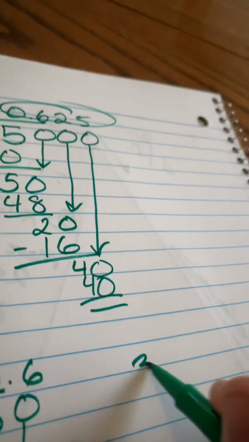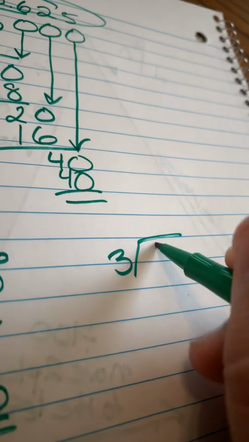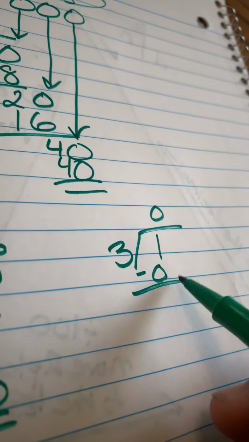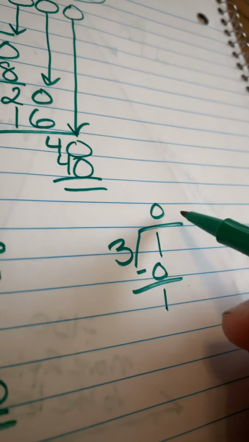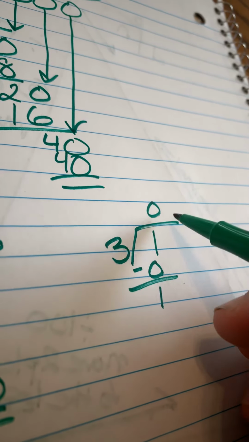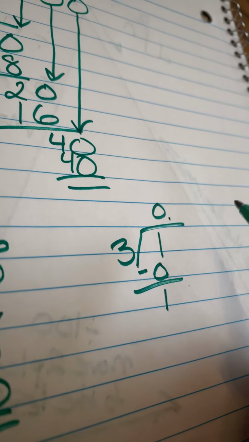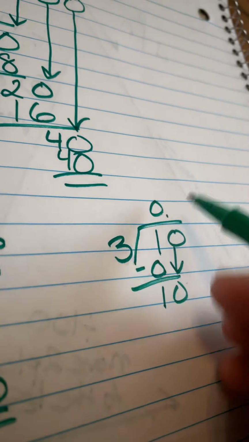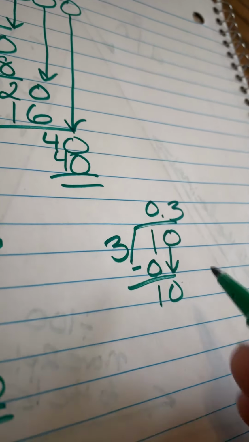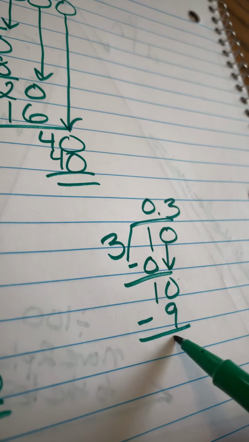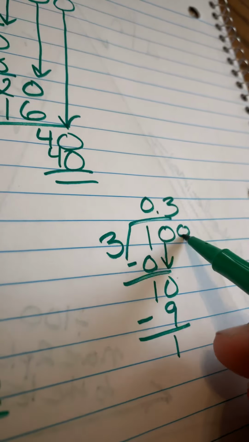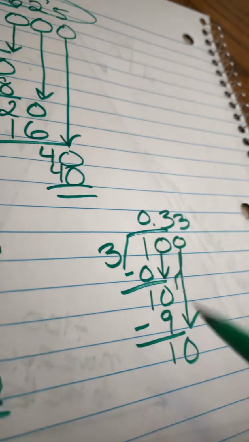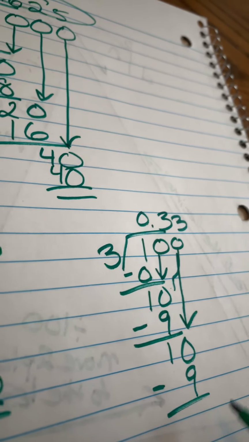So I'm going to put 3 on the outside, 1 on the inside. 3 will go into 1 0 times. 0 times 3 is 0. 1 minus 0 is 1. Add in a decimal. 3 will go into 10 3 times. 3 times 3 is 9. 1. Add another 0. 3 times 3 is 9.